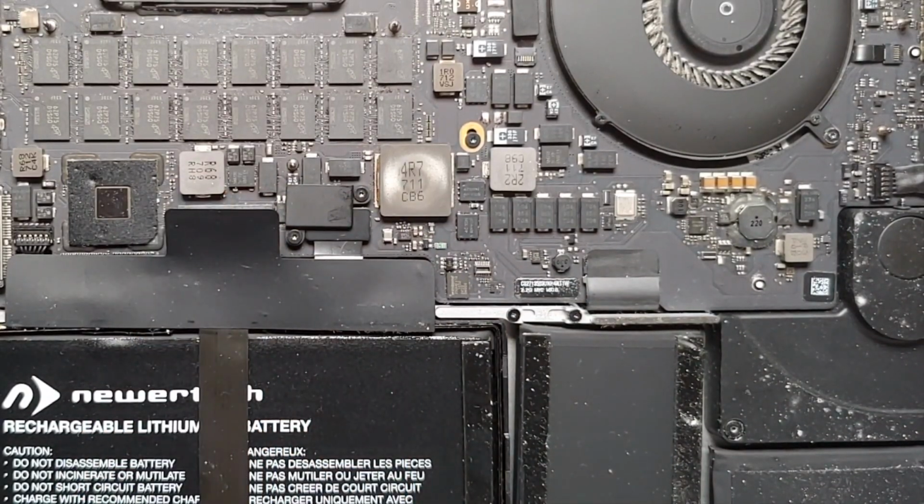Why are we doing this? We're doing this because we are going to swap out the SSD, and you do not want any power running through your MacBook when you're doing that.